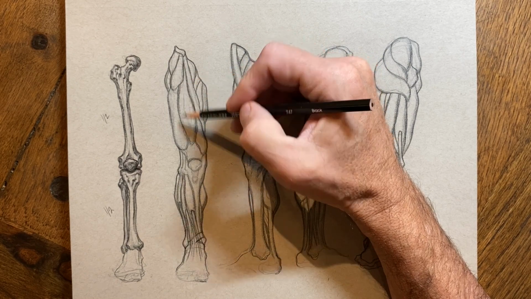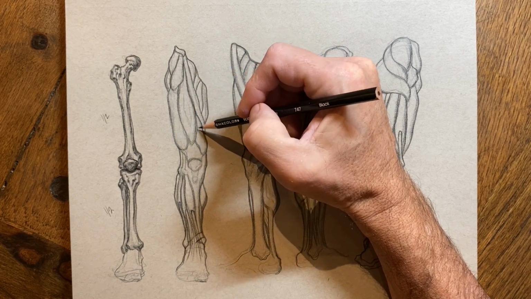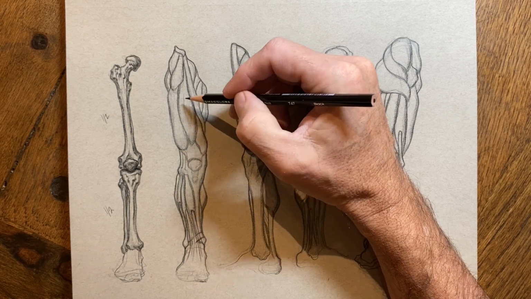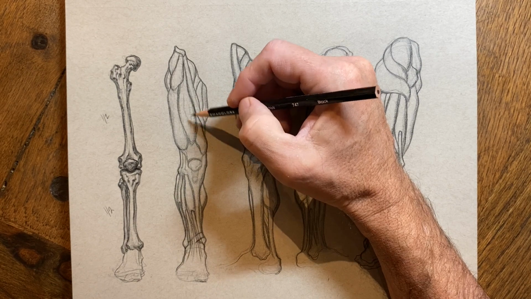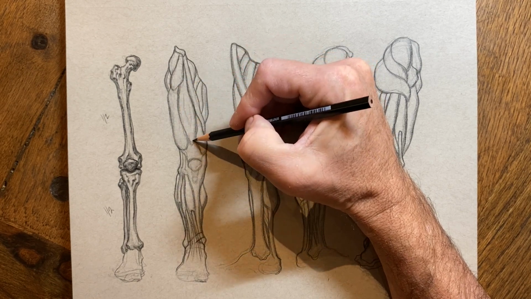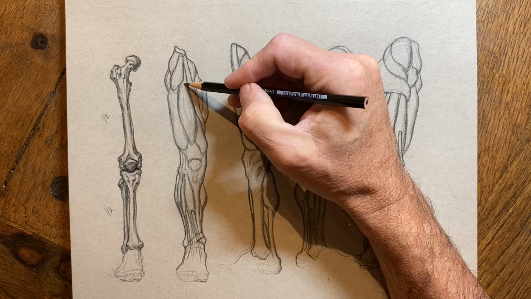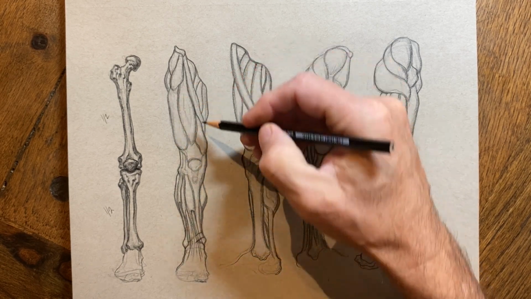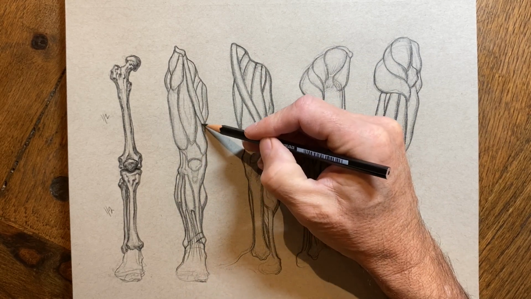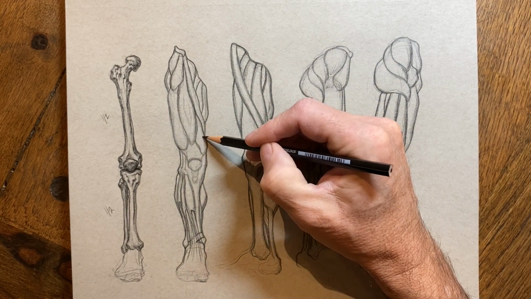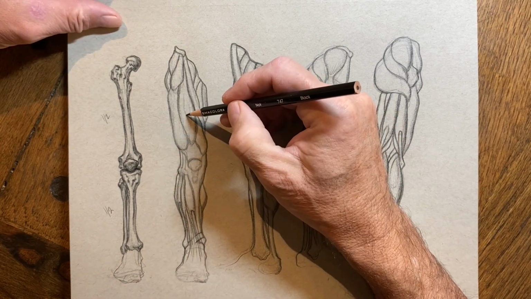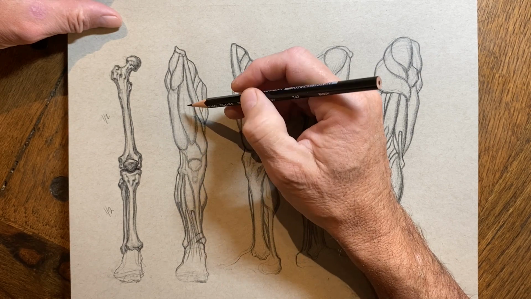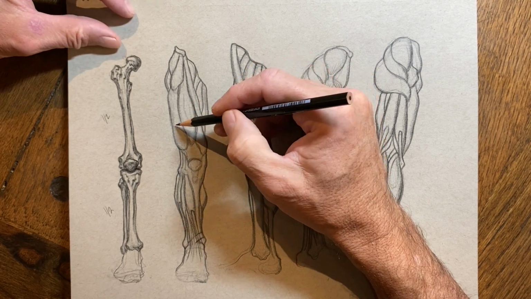Then we have, these are our quadricep muscles here. Quadricep meaning 4. Technically, we can only see 3. The 4th one is a deeper layer muscle. But we have the rectus femoris right through here. We have the vastus lateralis, which comes through here. We have the vastus medialis, which is like a little teardrop muscle that comes right through here. And directly underneath the rectus femoris muscle is the vastus intermedius. And that is the 4th muscle in the quadriceps.